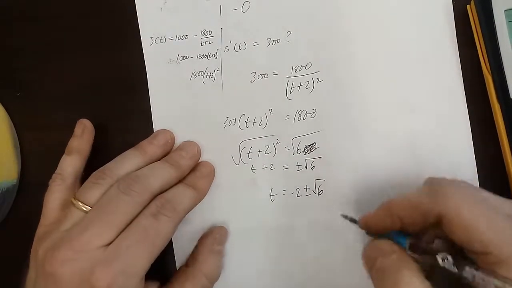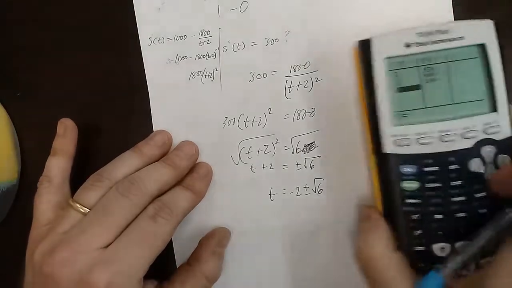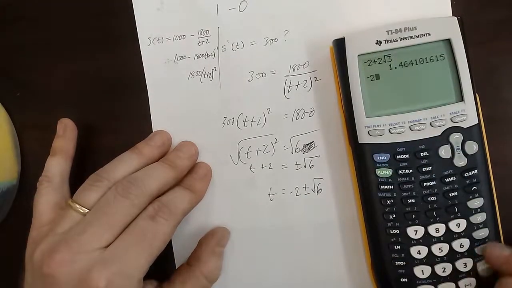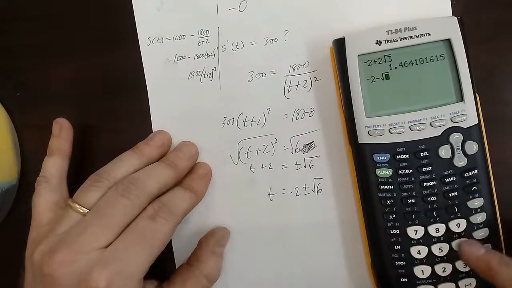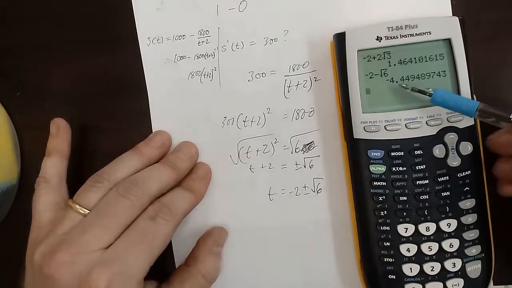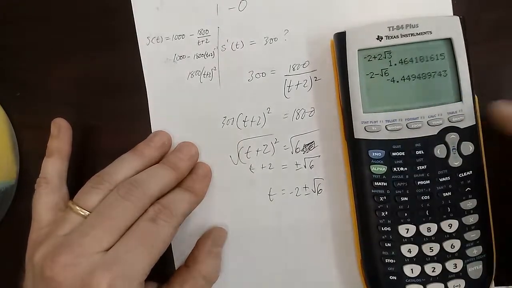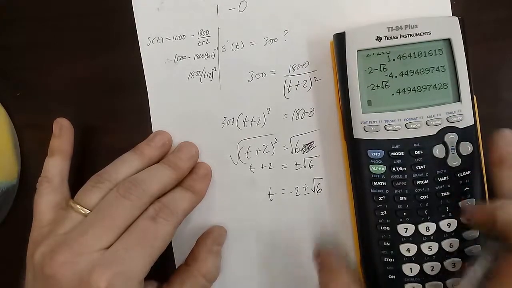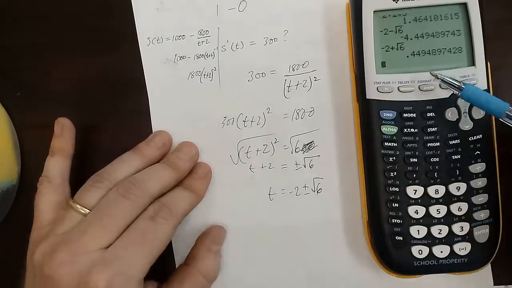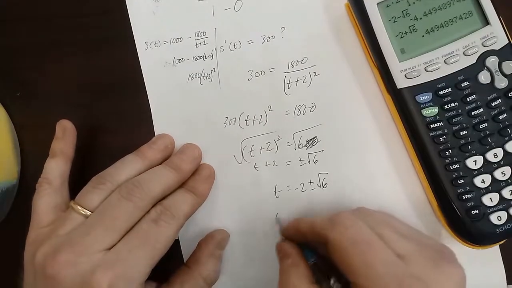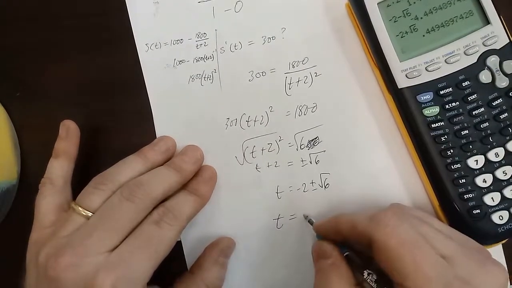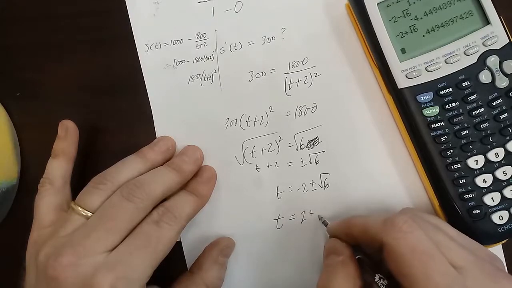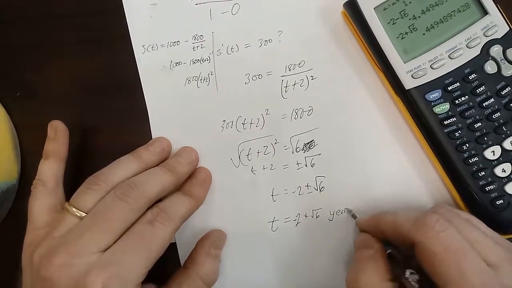So which one is it? If it's negative 2 minus the square root of 6, then that's not inside our interval of 0 to 1. So it's not that. It must be this one. There we go. So it's that much into a year. So t is equal to negative 2 plus the square root of 6 years.